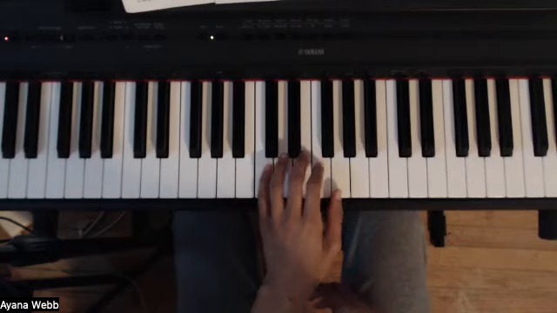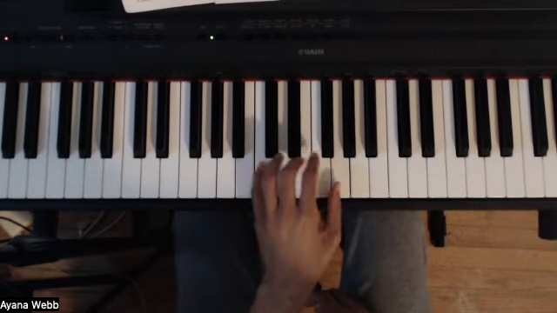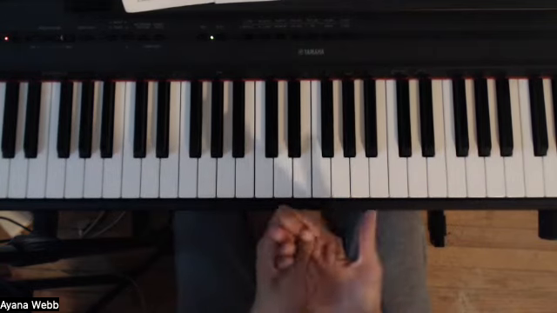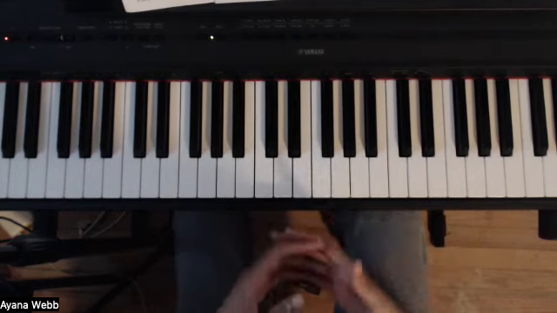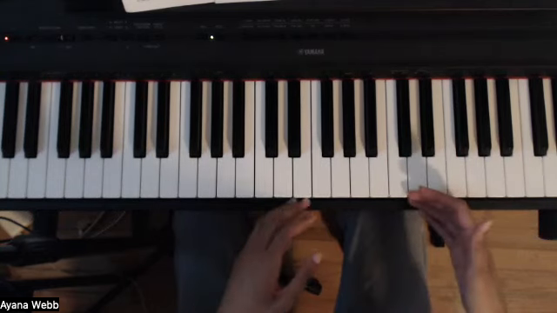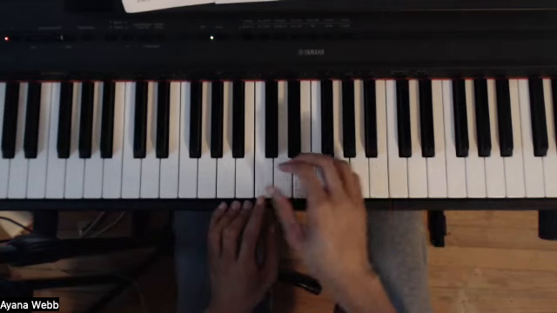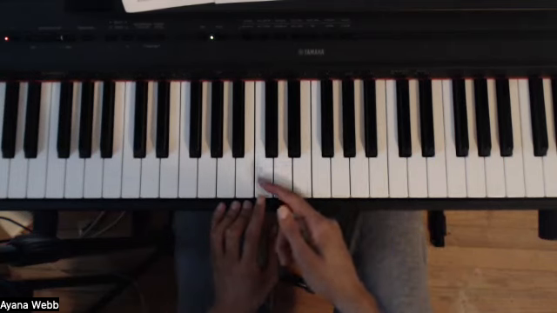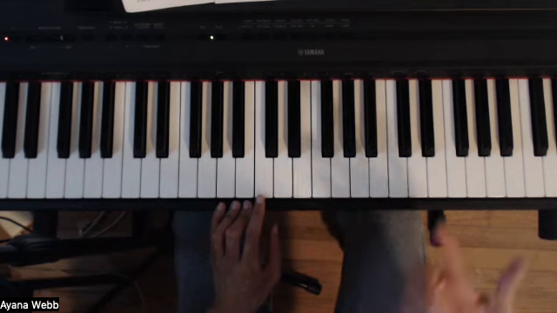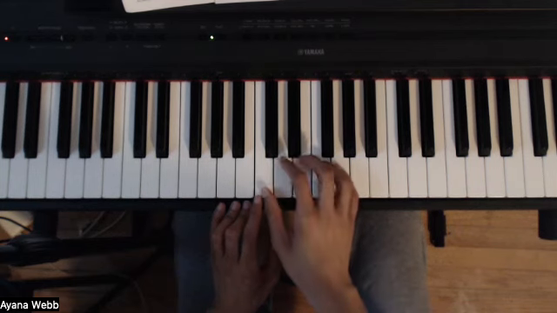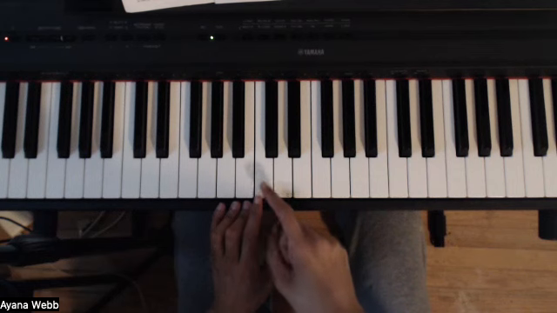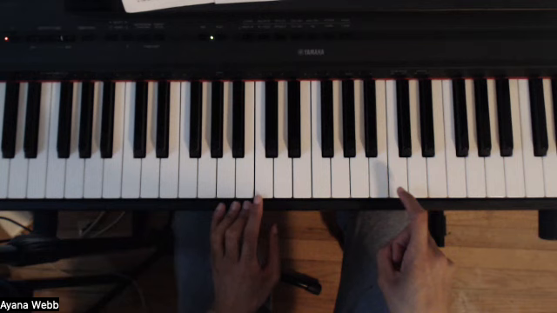Or if they're playing chords, usually they're playing major chords, or chords that belong to a major key, or melodies that belong to a major key. Both the chords and the melodies are usually using the major scale as a reference. So if you were to play a C major scale, the C major scale would have the notes C, D, E, F, G, A, B, and C.